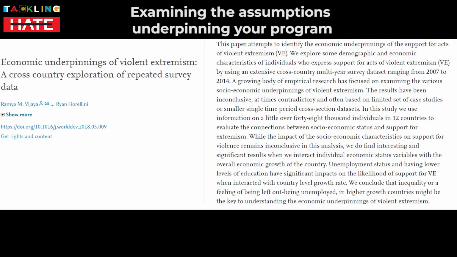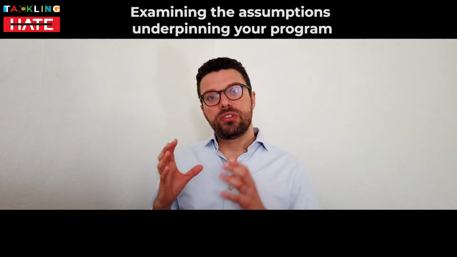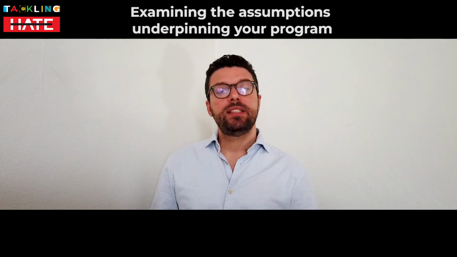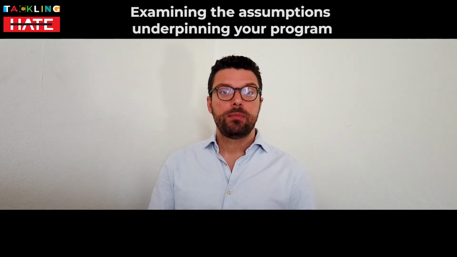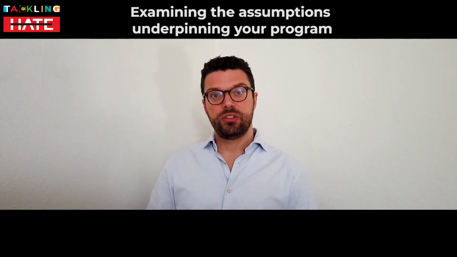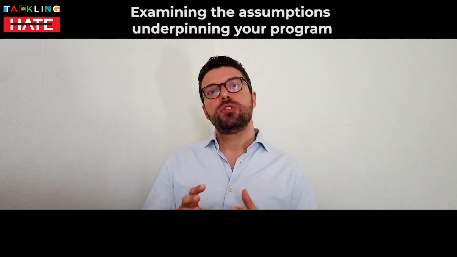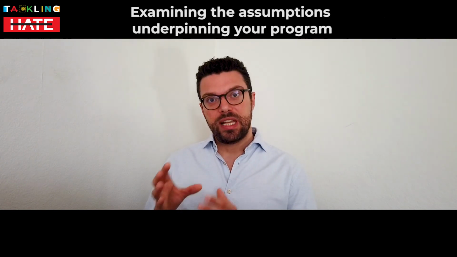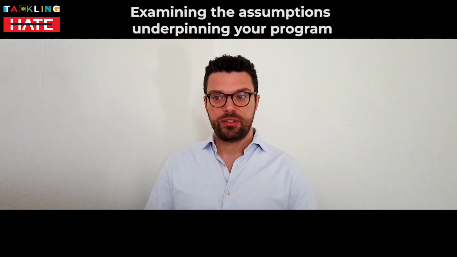At global level, support for violent extremism is associated with unemployment, especially in countries with higher growth. So it seems that there is convincing research about the connections between unemployment and engagement in criminal violence and even in ideological and political violence in different contexts and across different geographical areas. So you might want also to check if there is evidence about this association in your own local context.